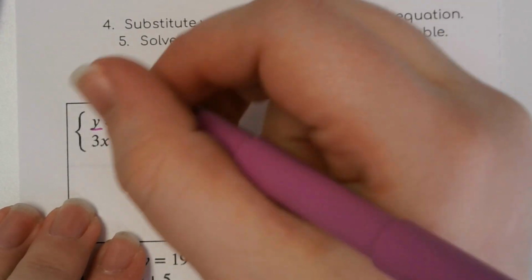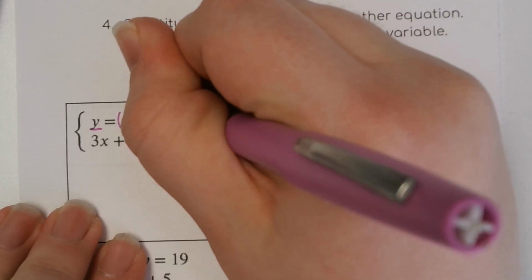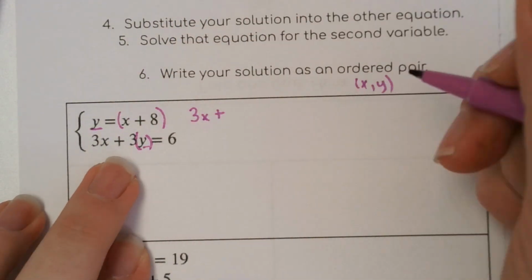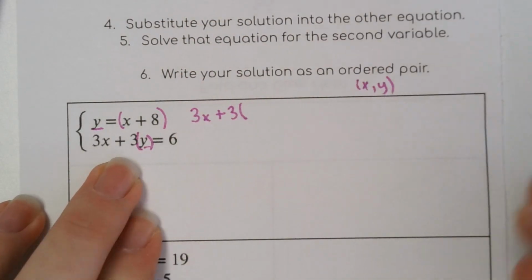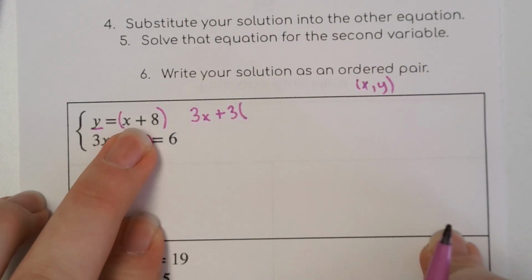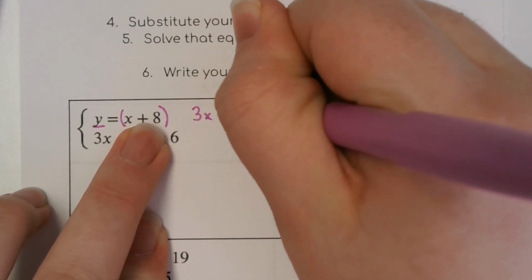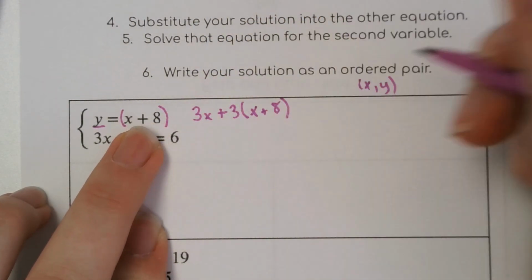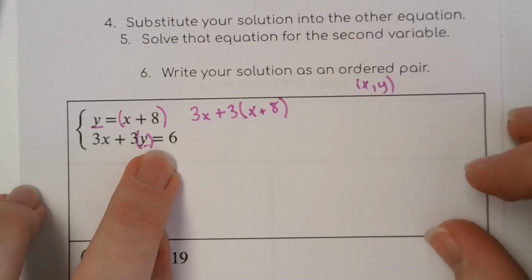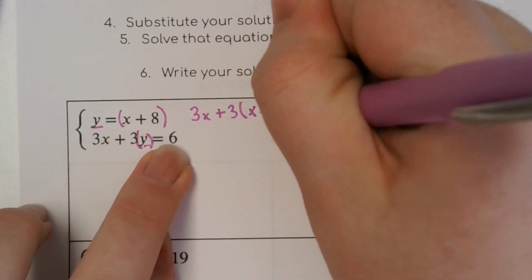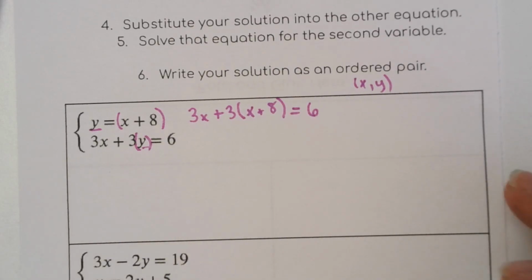Okay, so the way that looks is we have 3x stays plus 3, and then instead of y, we are writing that whole expression, x plus 8, in parentheses. And then continuing on with this equation, it equals 6 after that. Okay, any questions on that step?